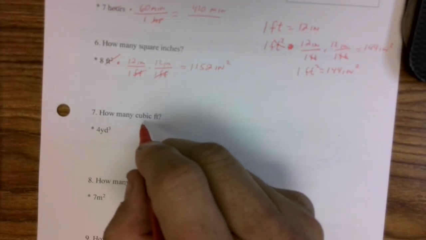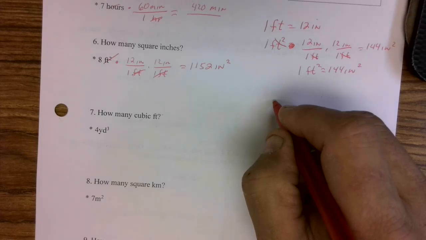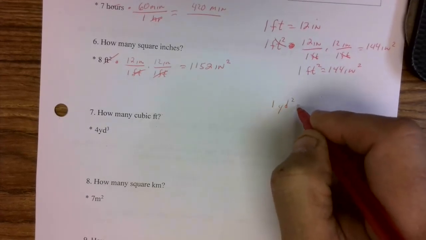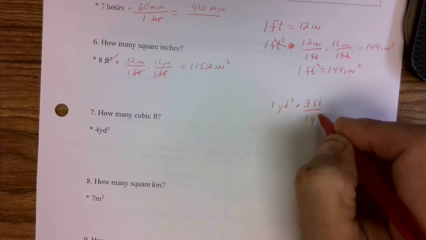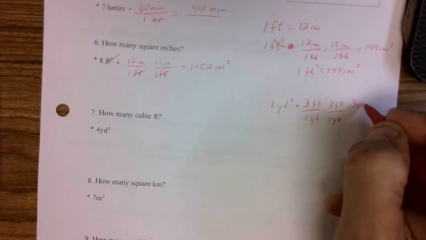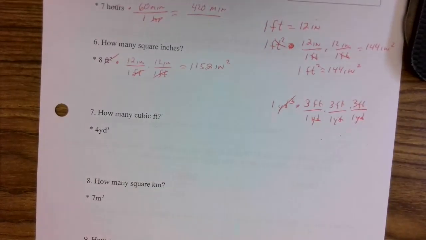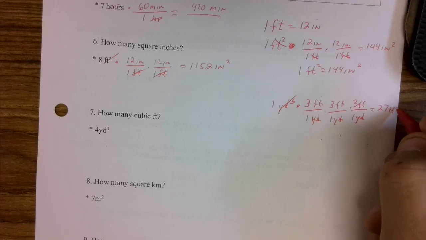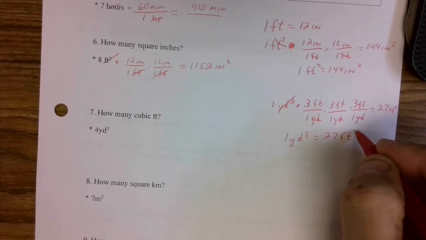Now, how many cubic feet are in a cubic yard? Well, we'd have 1 yard cubed times 3 feet over 1 yard, but we have to do that 3 times. So all these yards would cancel out. So 3 times 3 times 3 is 27. So 1 yard cubed is equal to 27 feet cubed.